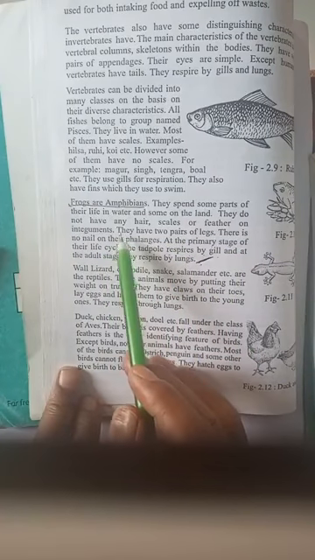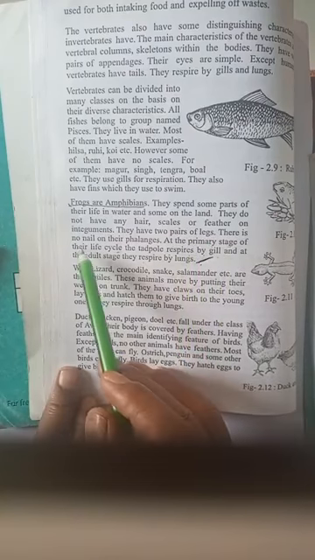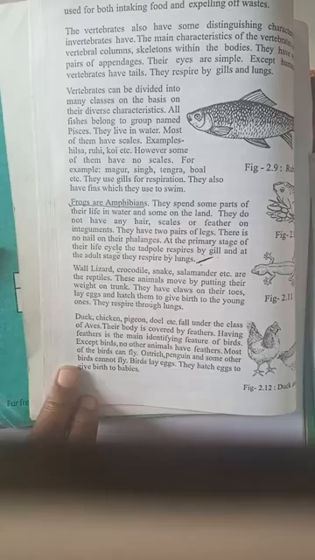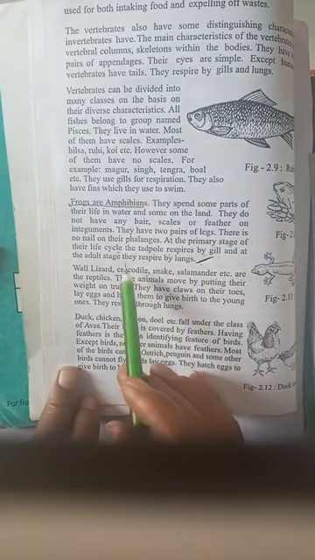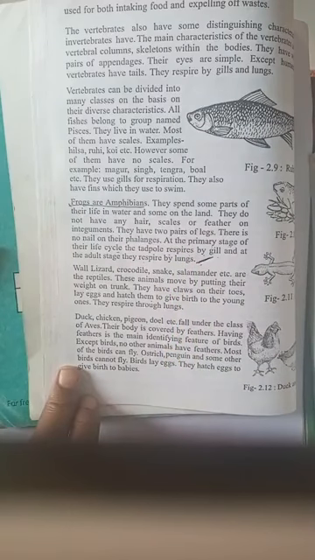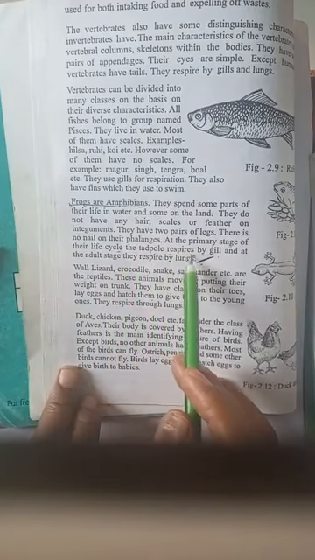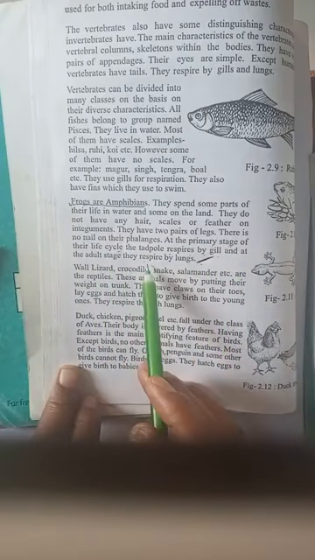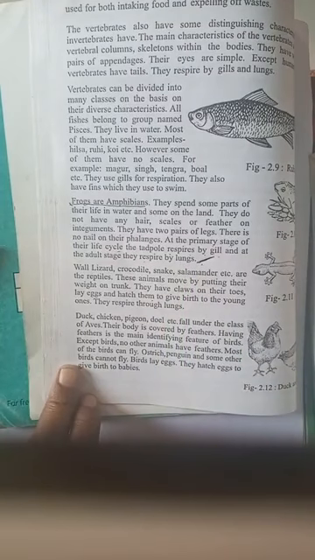Point number 3, they have 2 pairs of legs. There is no nail on their phalanges. And point number 4, at the primary stage of their life cycle, the tadpole respires by gills, and at the adult stage they respire by lungs. ফুসফুস দিয়ে তারা শ্বাস প্রশ্বাস চালায়, আর প্রাথমিক অবস্থায় তারা ফুলকা দিয়ে শ্বাস প্রশ্বাস চালায়.